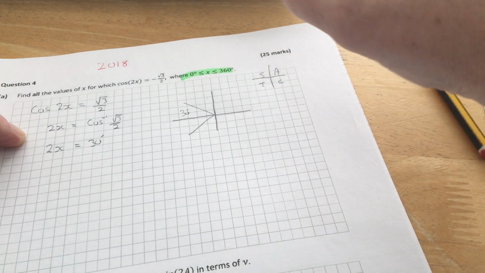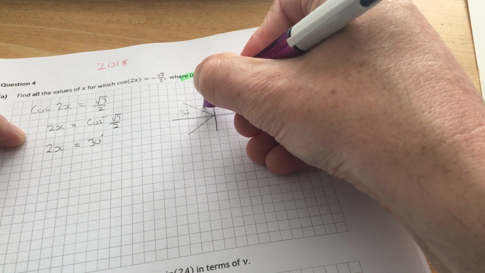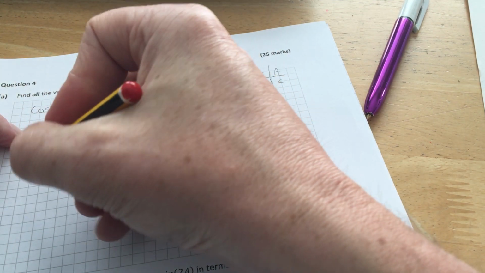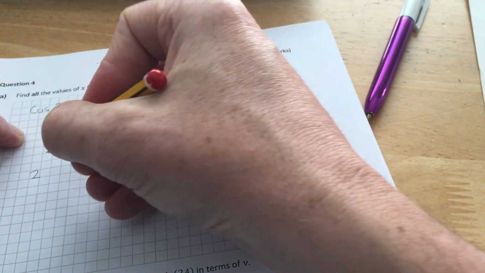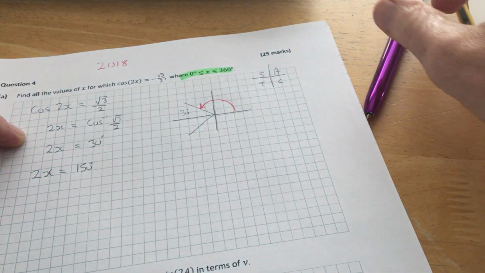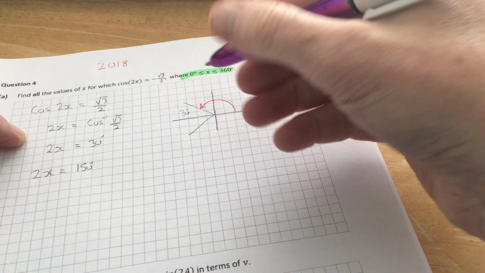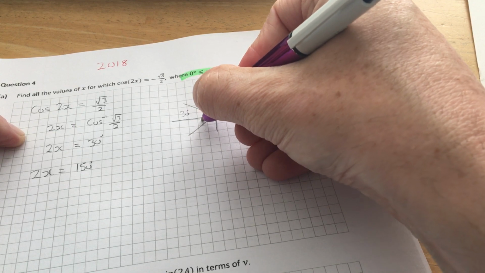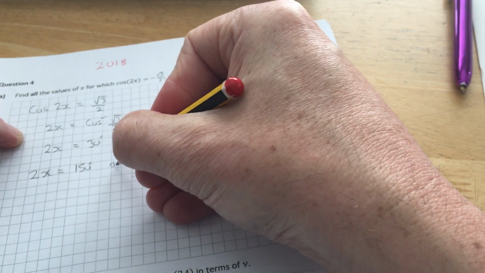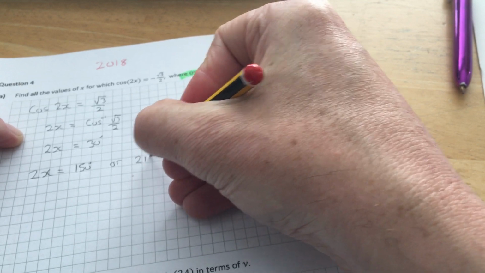So what's the size of this angle? Well, it's 150. So 2x equals 150 degrees. Or also, what's the size of that angle? 2x equals 210 degrees.